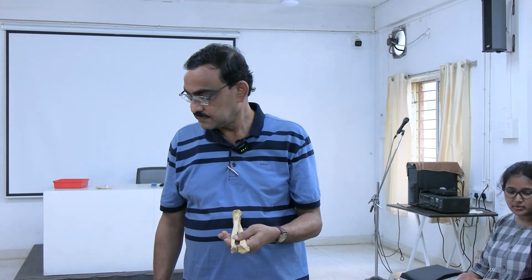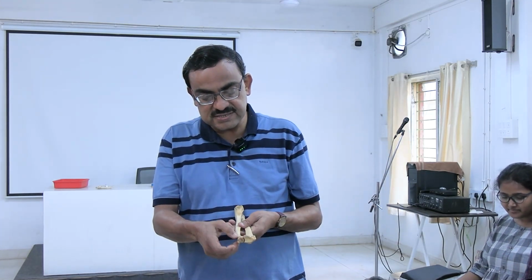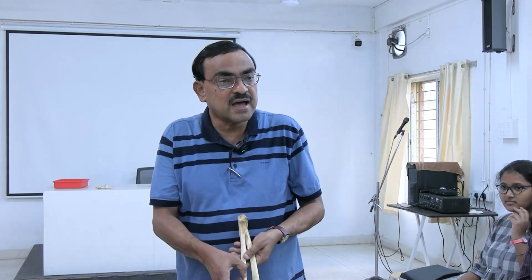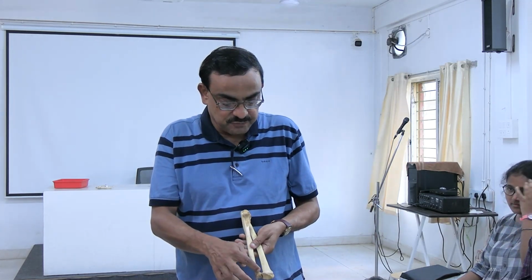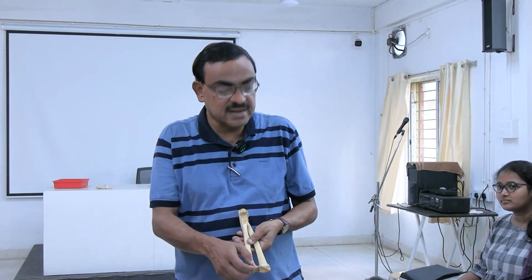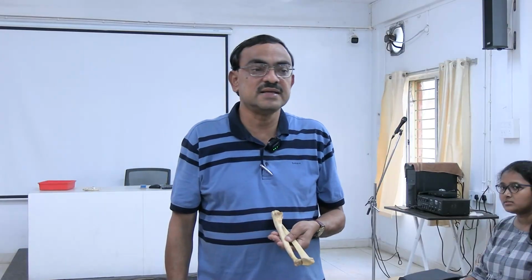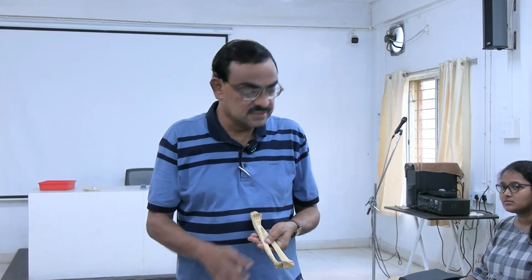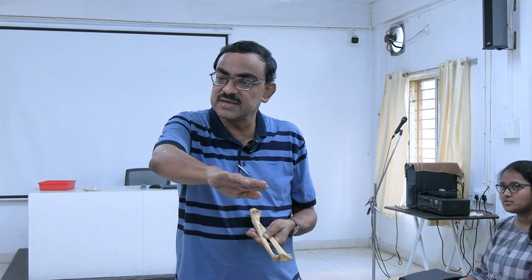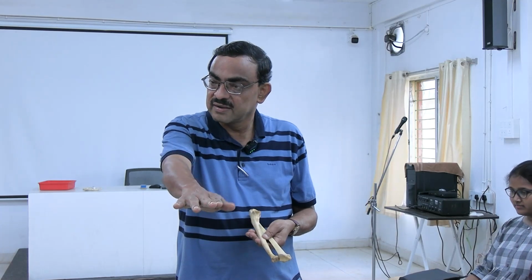So pronator quadratus takes origin from the lower 1/4 of the ulna, where there is a ridge, and it is inserted over the lower 1/4 of the anterior surface of the radius. It is a quadrangular shaped muscle, and it causes pronation. The radius will move like this, and this is called pronation. So it is called pronator quadratus muscle.